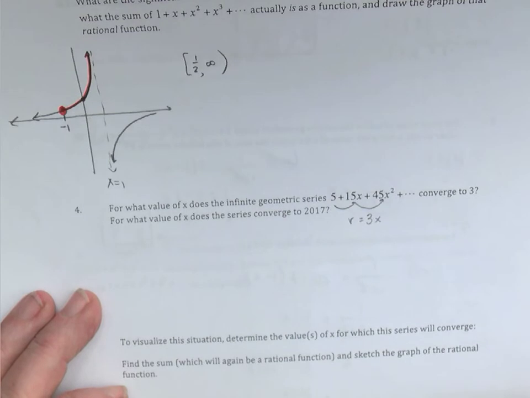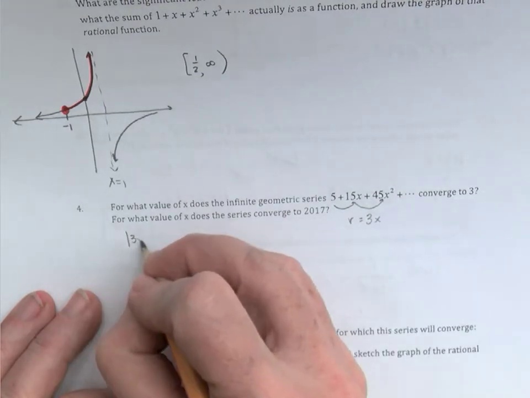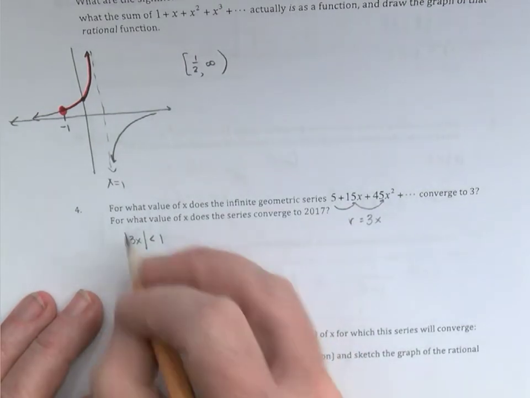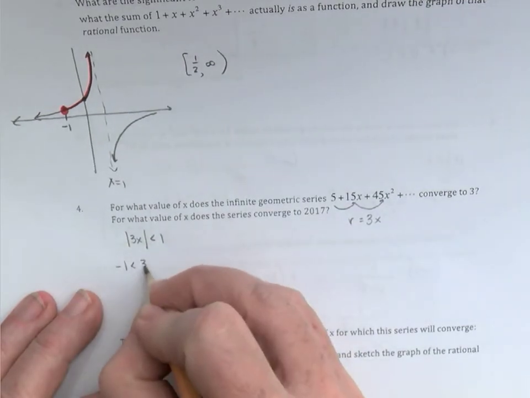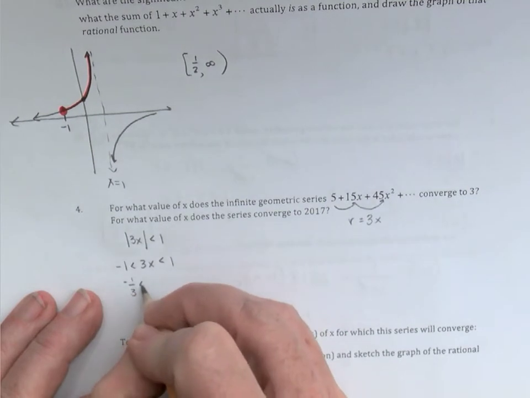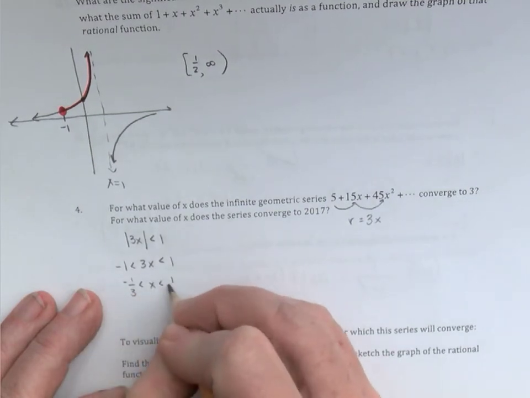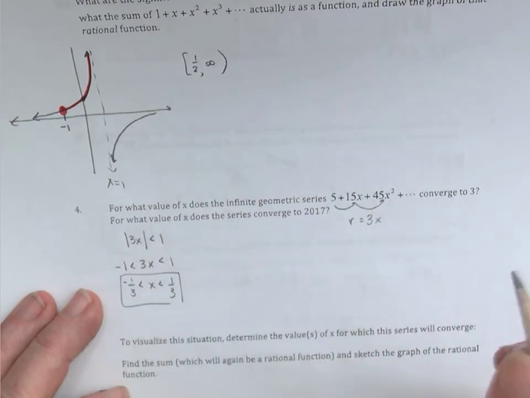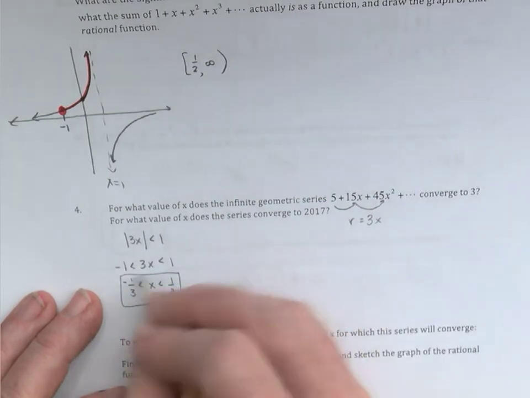In order for this to converge, the absolute value of r has got to be less than 1. So the absolute value of 3x must be less than 1. And we can rewrite this as a compound inequality. So then x is sandwiched between negative 1/3 and 1/3. So the value of x for which this converges, well, we know x has got to be in there.